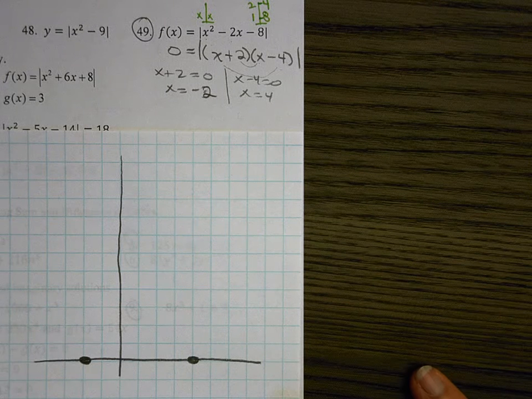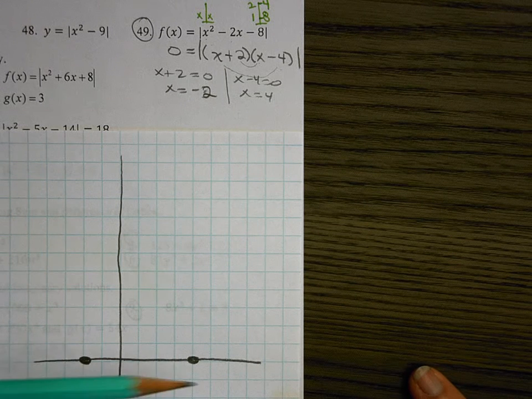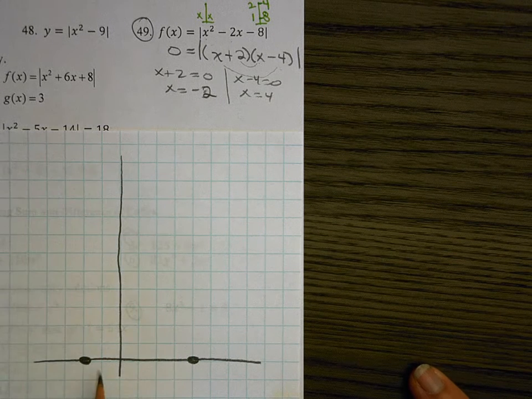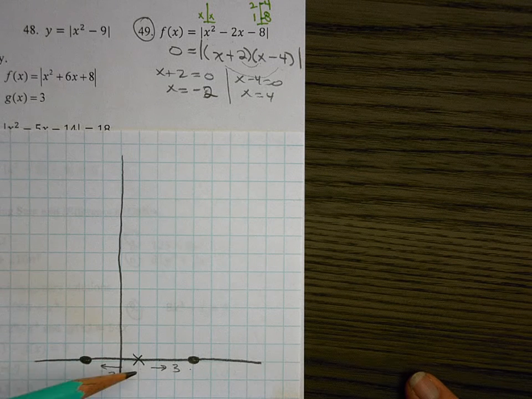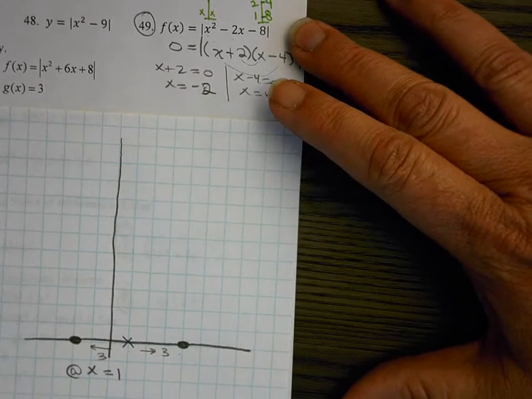Then I want to find the middle. My middle would be here at 1, so that would be 3 units to the right and 3 units to the left. So then I know that my center is at x equals 1.